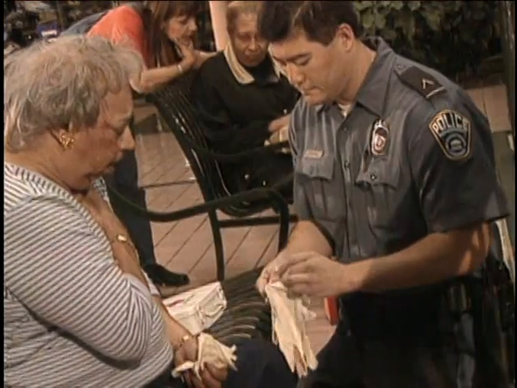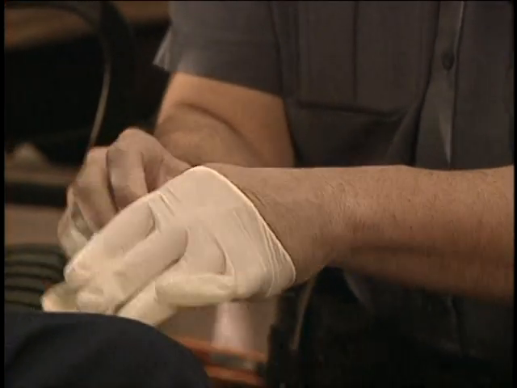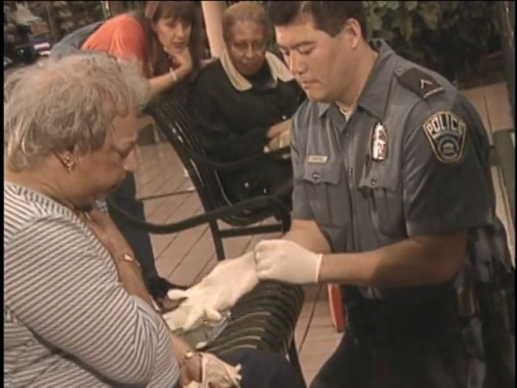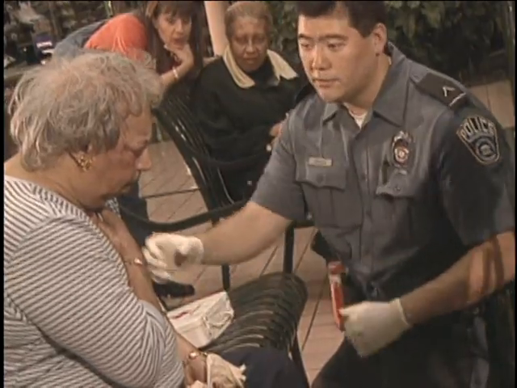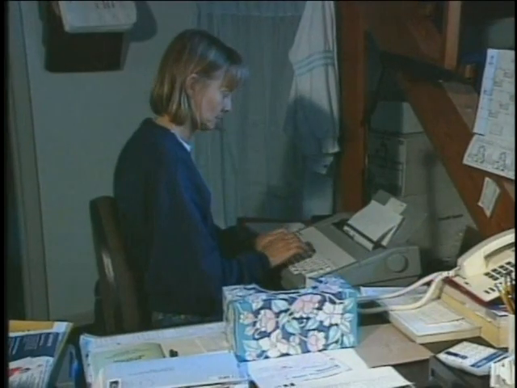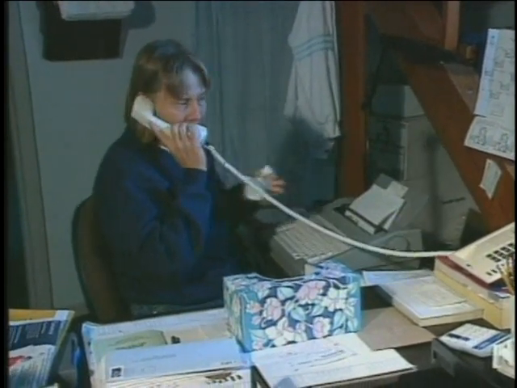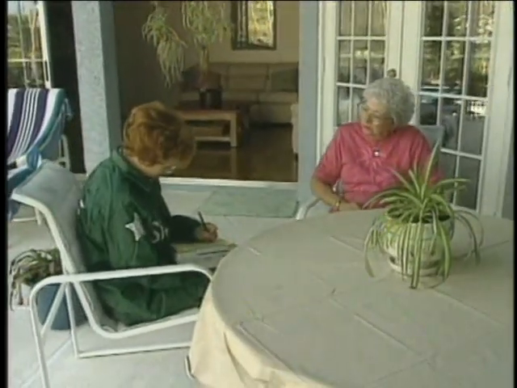The bloodborne pathogens hepatitis B and C viruses and HIV can be spread from person to person through direct or indirect contact with infected blood or other body fluids. These pathogens are not spread by sneezing, coughing, through food or water, or by casual contact such as hugging or shaking hands.